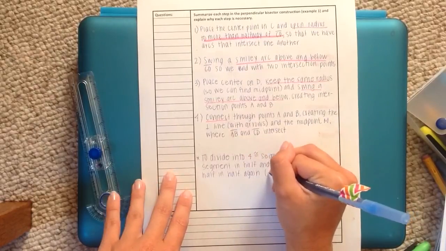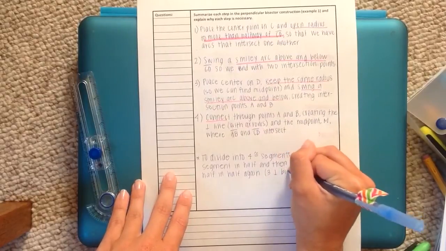And in parentheses, I'm just going to say 3 perpendicular bisectors.